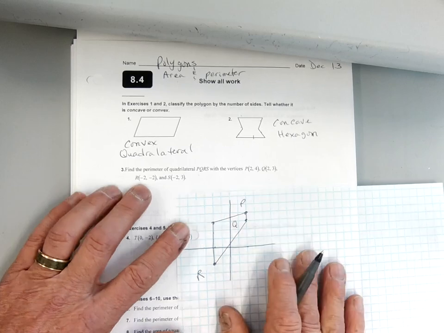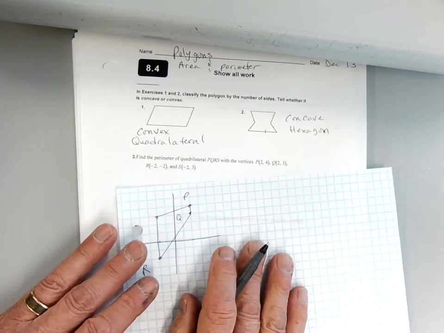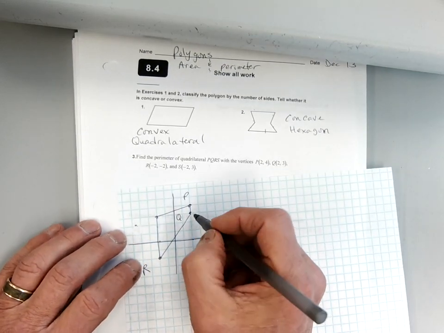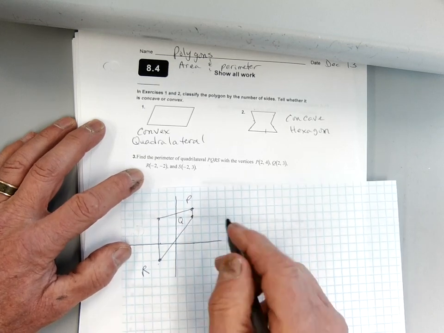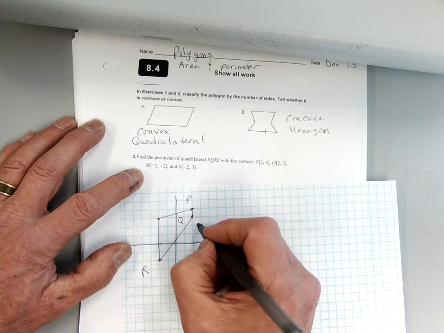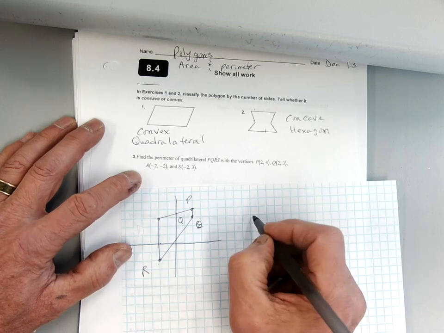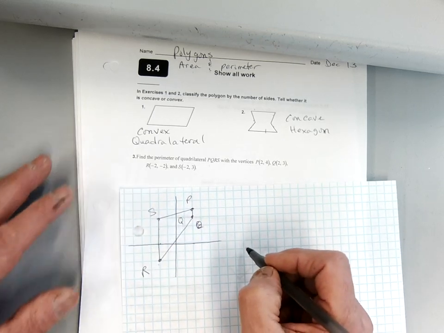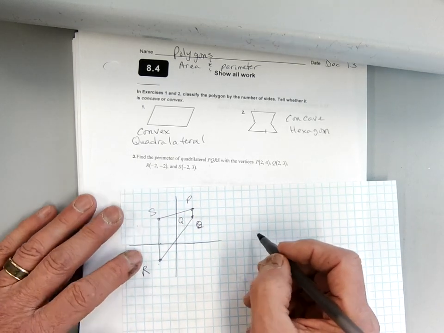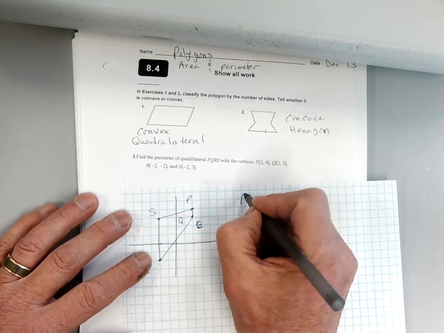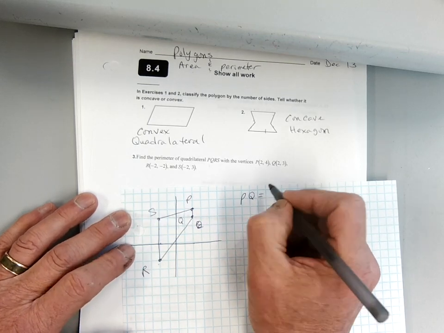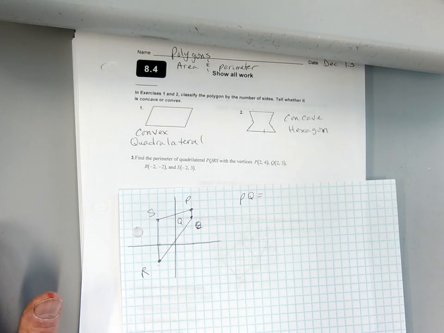Okay. Now I'm going to go through this slowly. If I want the perimeter, this is R, P, Q is here, Q is there, and I'm missing S. Okay. So the easy sides, PQ, I'll highlight it so you can see what I'm doing.